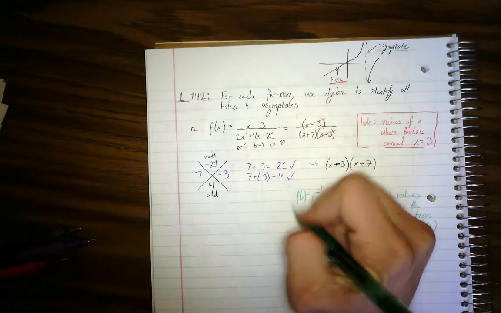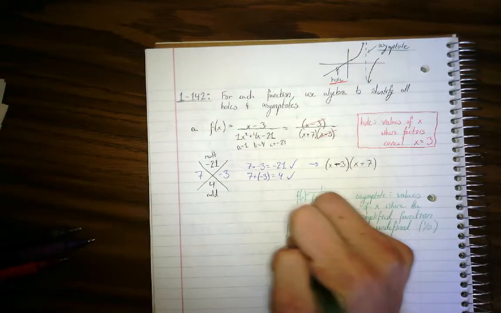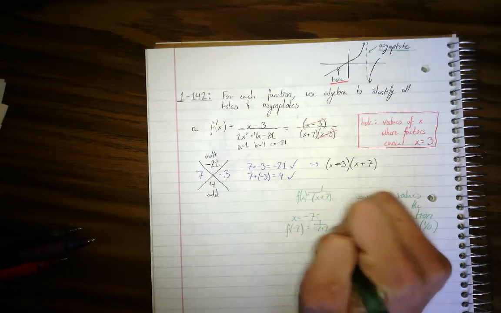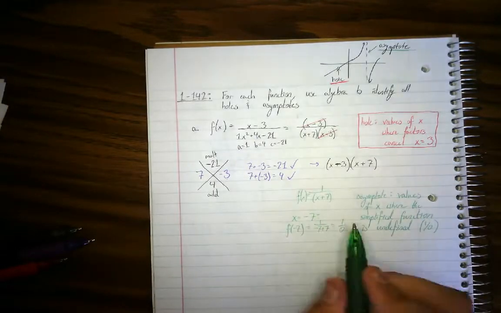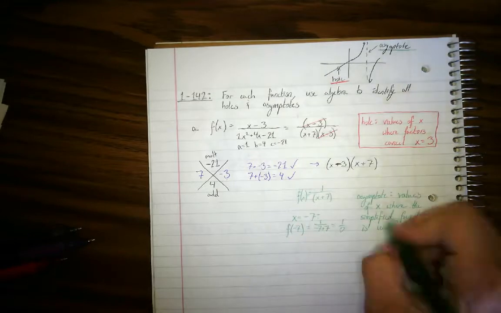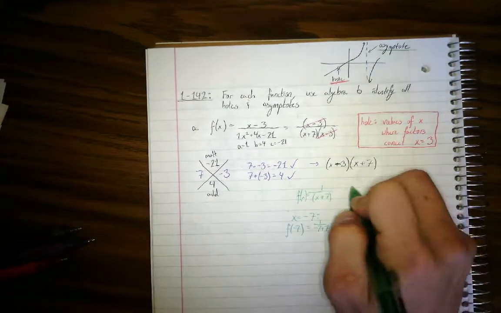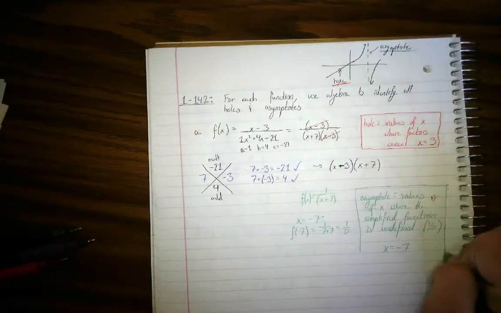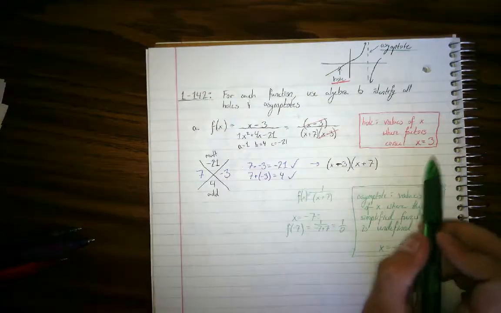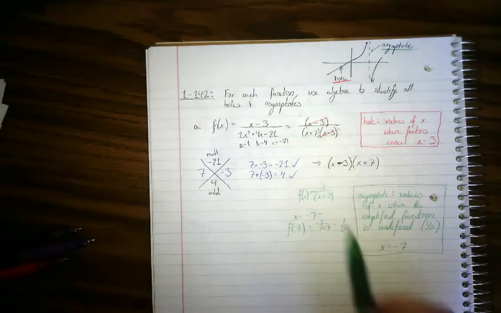So check this out. If we put in a negative 7 here, we'll find that our function simplifies down to 1 over 0. So we know that at x equals negative 7, we're going to have an undefined value, or an asymptote. So what I would recommend is graphing this function out on Desmos and checking that you have a hole at x equals 3, as well as an asymptote at x equals negative 7.